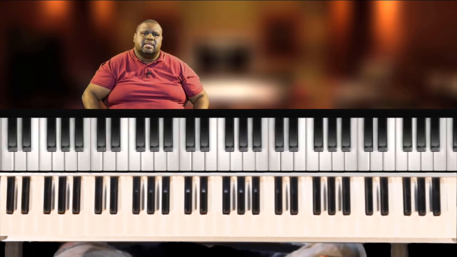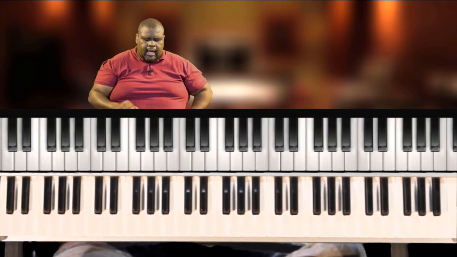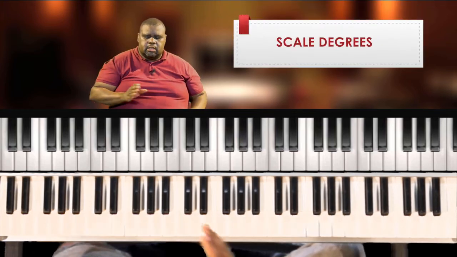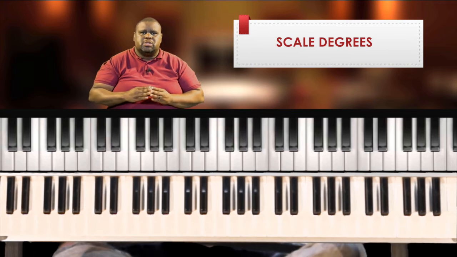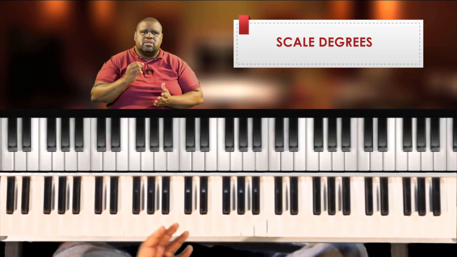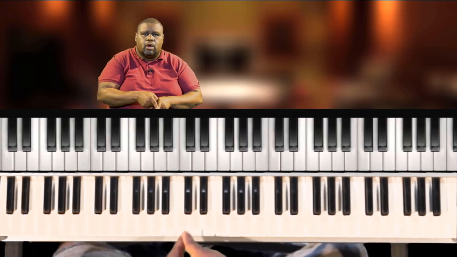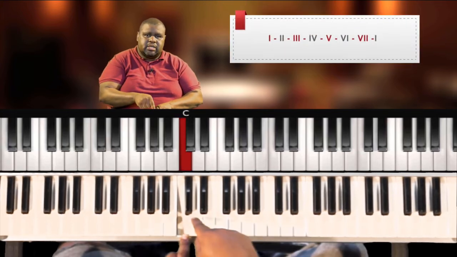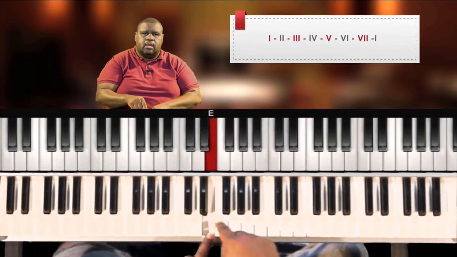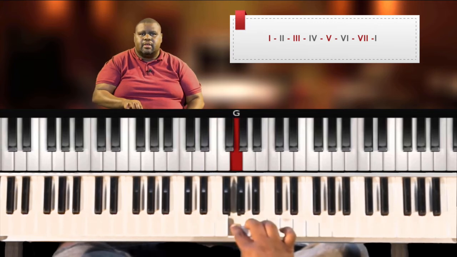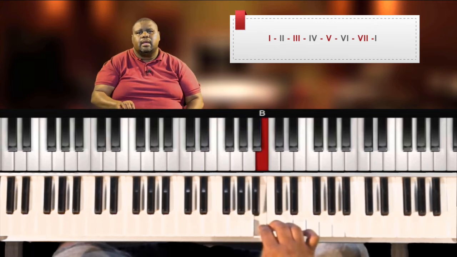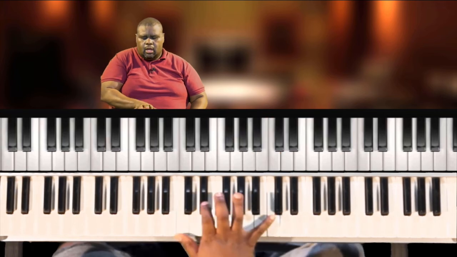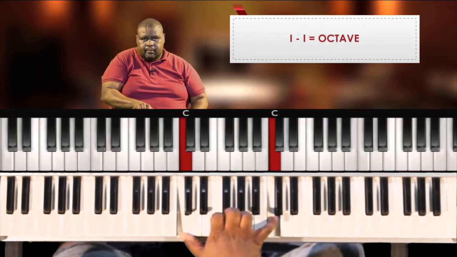Your scale in the key of C is made up of different degrees. When we're talking about different degrees, we're talking about every single note in the major scale counts as a degree. So where you start on the C, that degree is called 1. The next note after that is 2, 3, 4, 5, 6, 7, and then you go back to the first degree again. And that is called an octave.